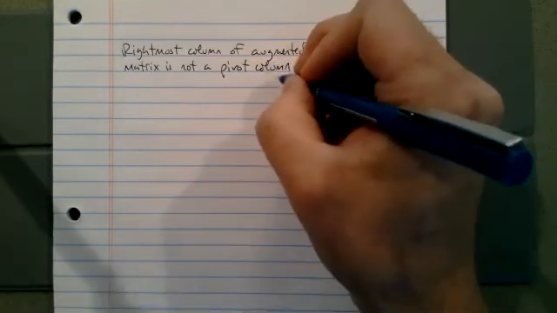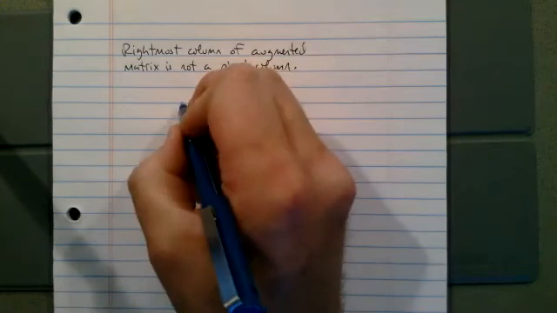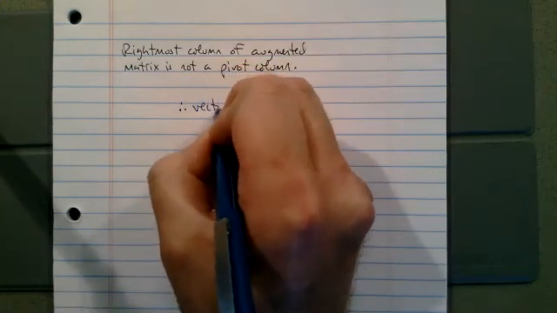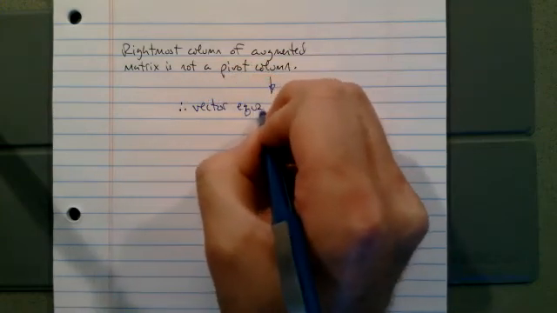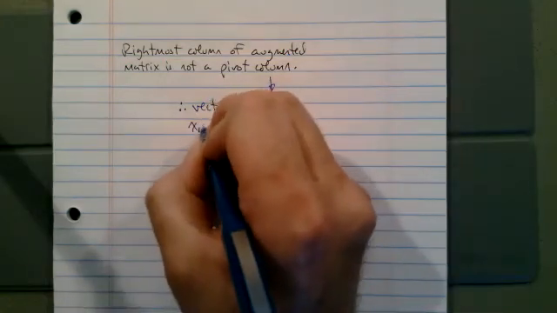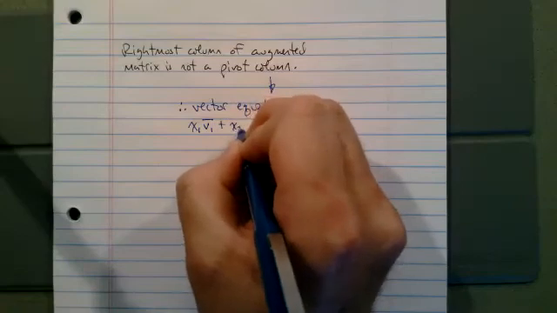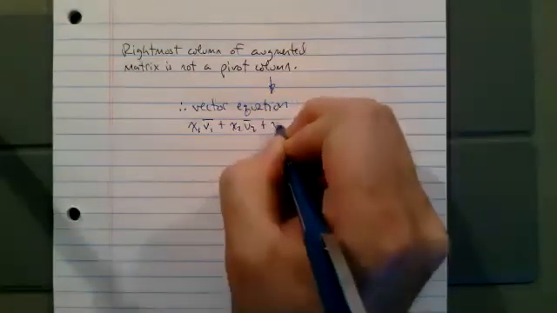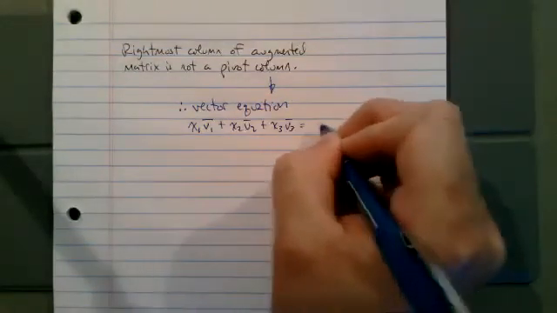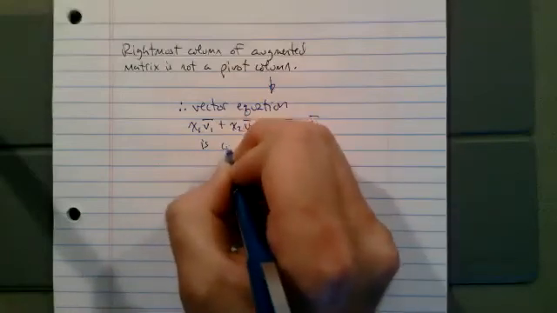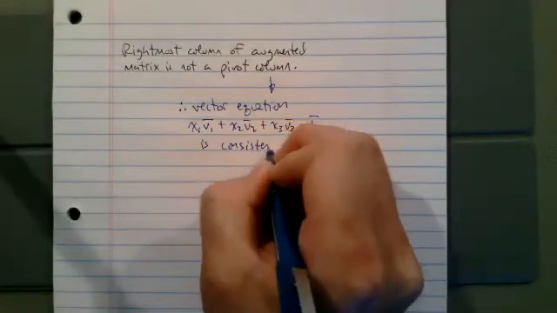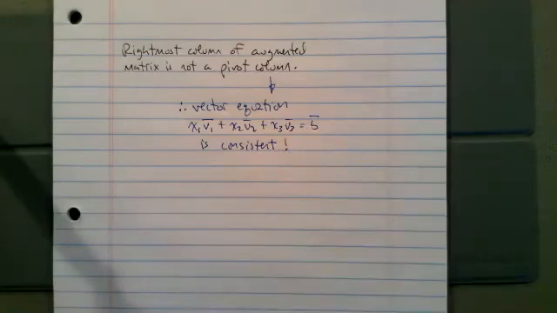Therefore, we can conclude the vector equation x1 v1 plus x2 v2 plus x3 v3 equals B is consistent.